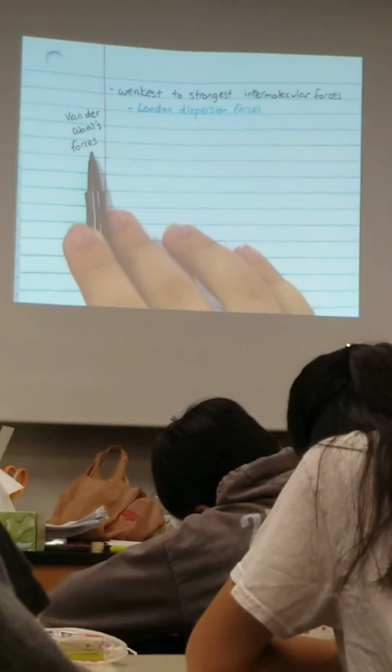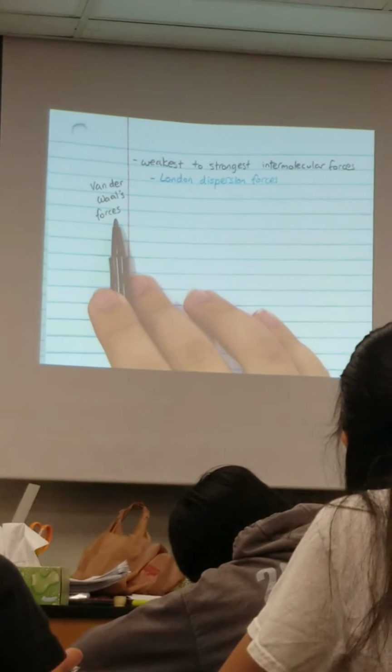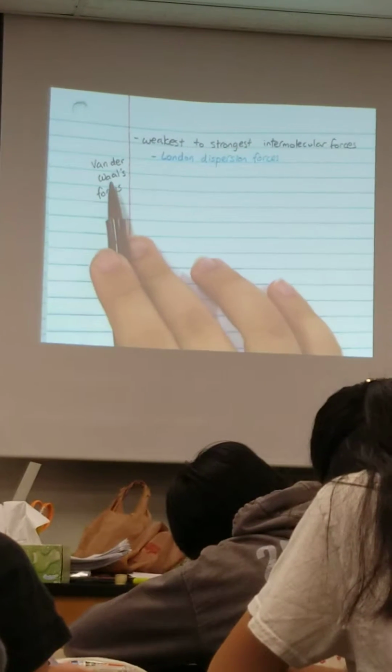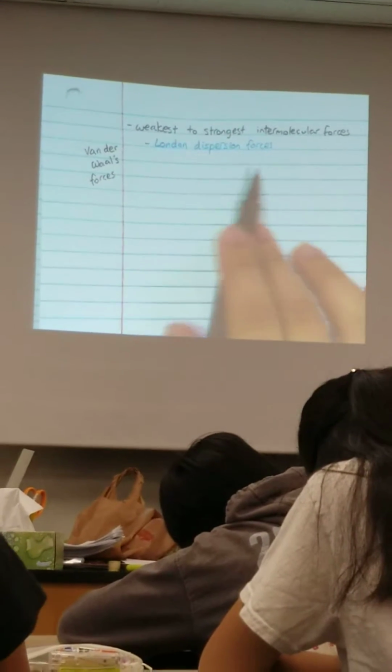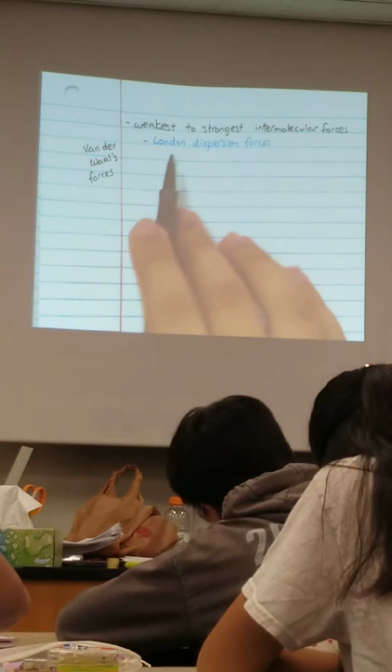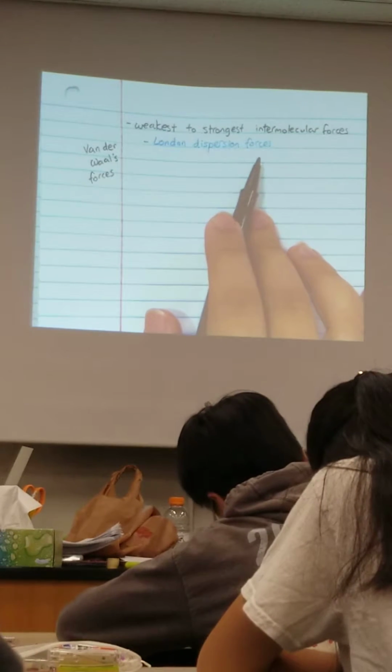So if you see this term even in a textbook, or if you find it randomly in a tutorial, all right, van der Waals is the same thing as London dispersion forces. All right, so this is going to be the weakest of the intermolecular forces.